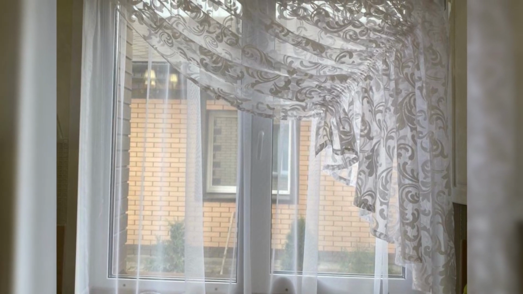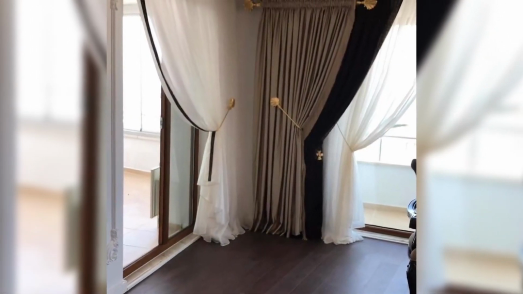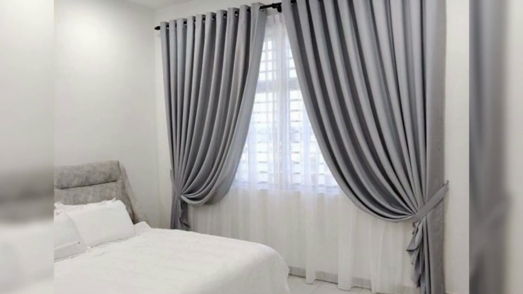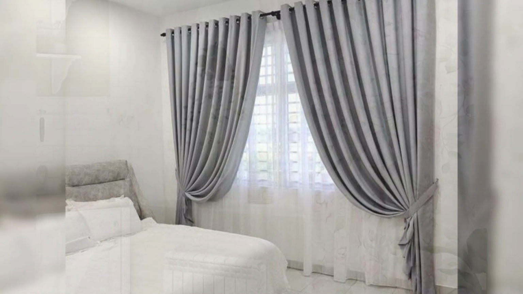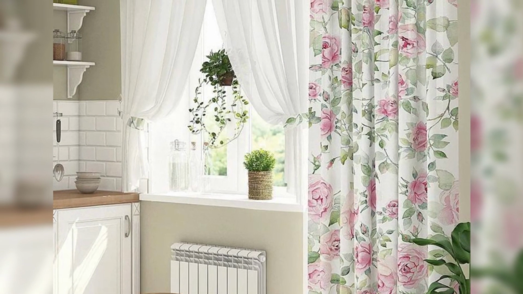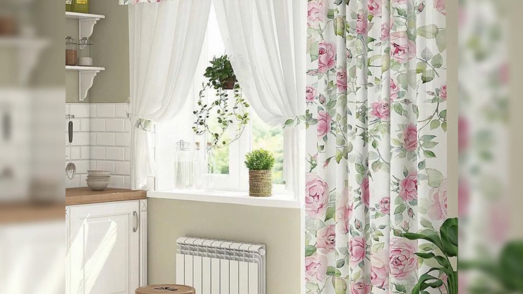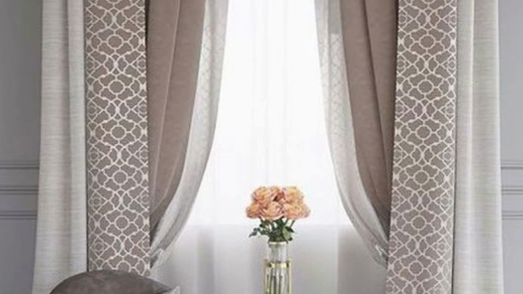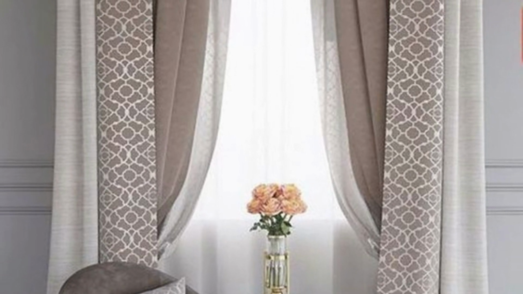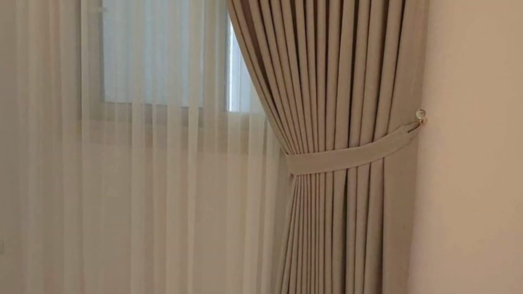vibrant prints, and rich deep hues that add character and flair to rooms, serving as a focal point in your decor. Curtain hardware and accessories have also evolved to offer a range of styles, from minimalistic and unobtrusive to ornate and decorative. Rods, rings, and tiebacks can accentuate your curtain designs, contributing to a cohesive and stylish look.